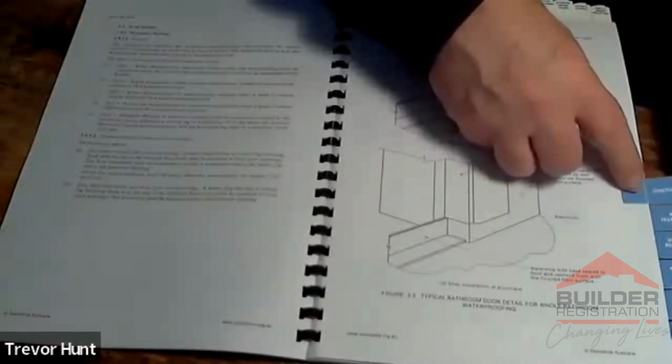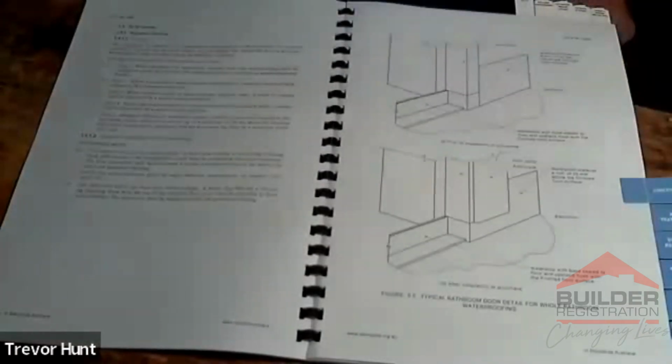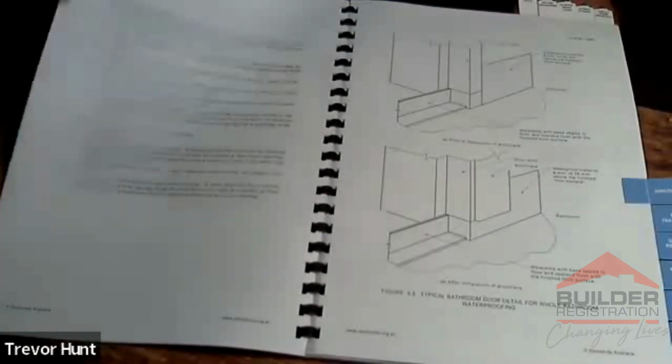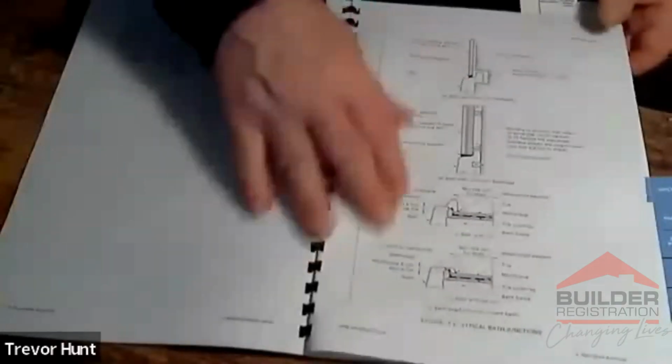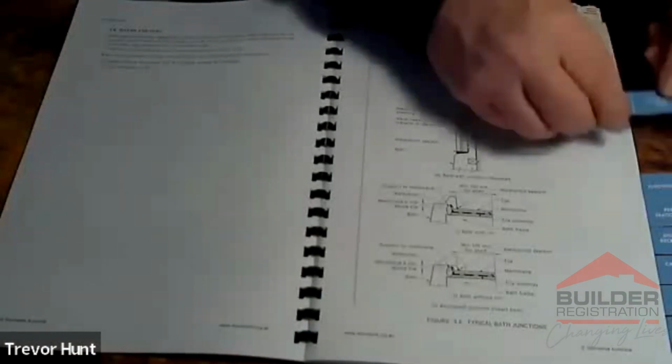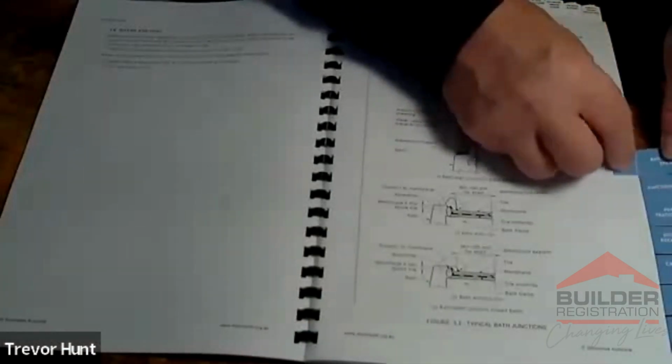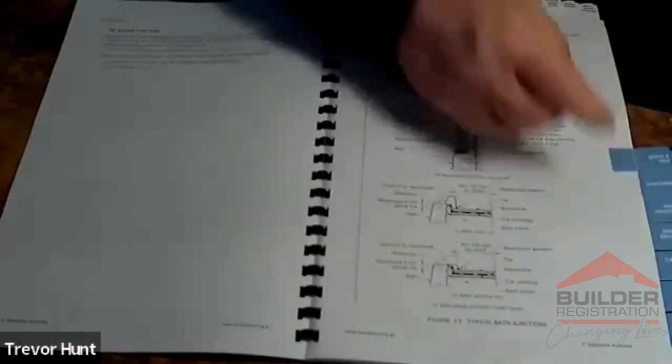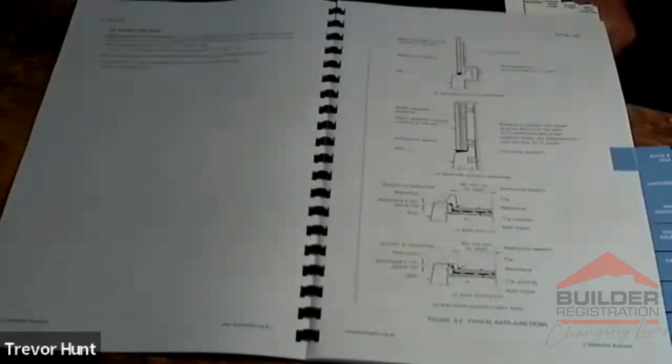After page 19, we go to page 17 for our baths and spas tab. Baths and spas, both on that one tab on page 17.